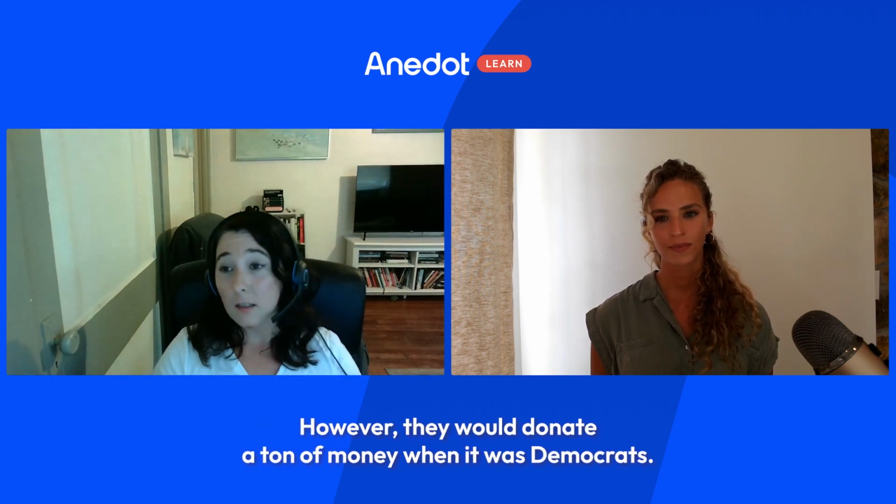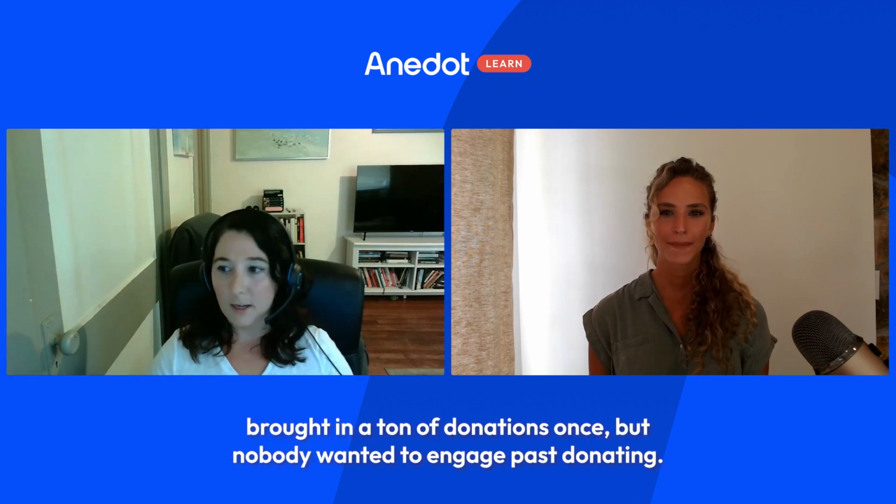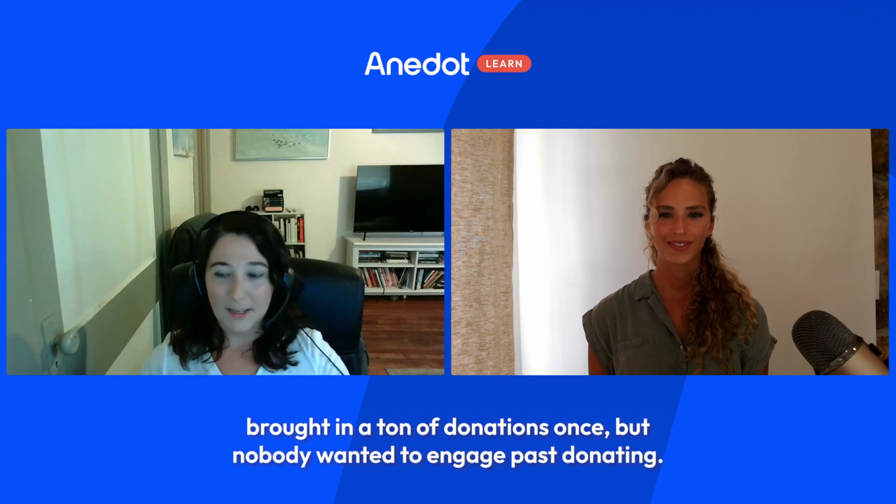However, they would donate a ton of money when it was Democrats that made them mad, or what we would call swampers from DC, people who nobody likes. One photo of just the FBI building brought in a ton of donations once, but nobody wanted to engage past just donating. It was really funny to find that. And over and over again, we would find that the images would bring in lots of donations and no participation, or lots of participation and no real donations. So those are analytics that we've run that have surprising and interesting results.